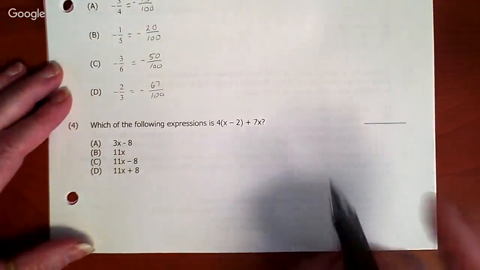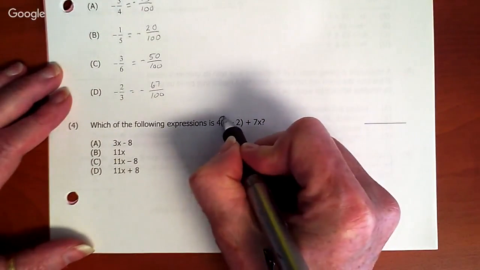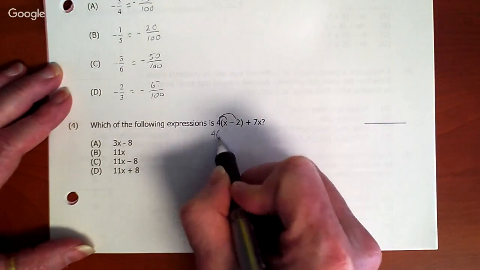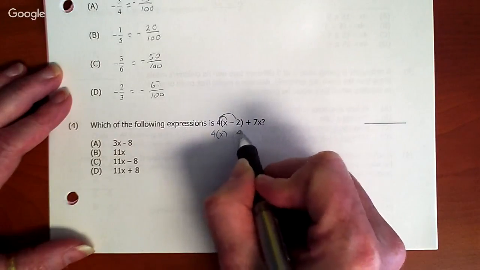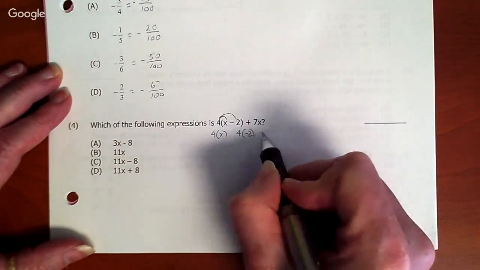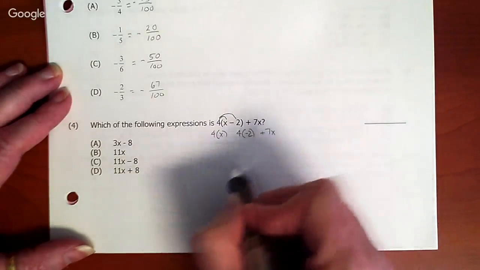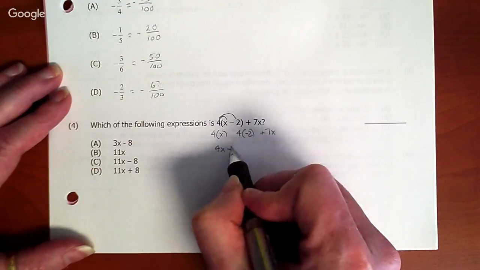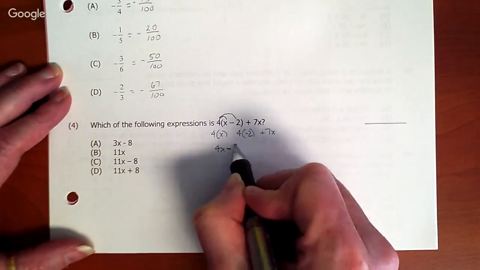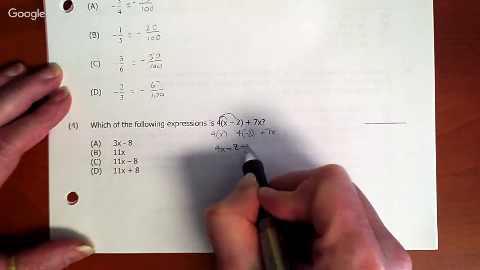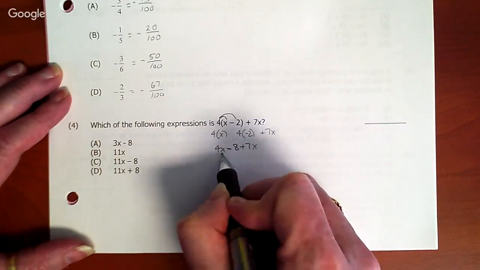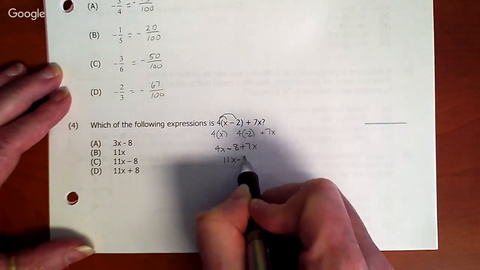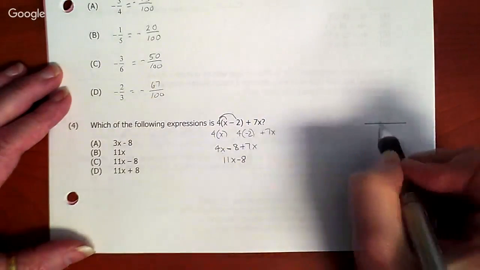Number four, for this one, remember to distribute. So 4 times x, and then 4 times negative 2, and then plus the 7x. So 4 times x is 4x, 4 times negative 2 is negative 8, and then plus 7x. Combining our 4x and 7x is 11x minus 8, which is C.